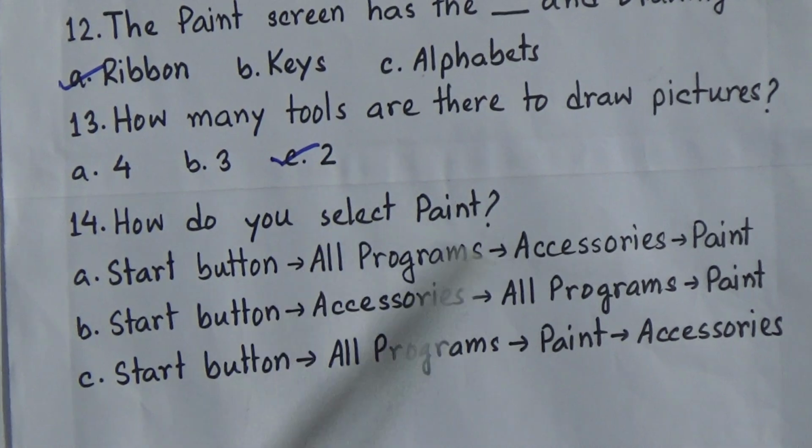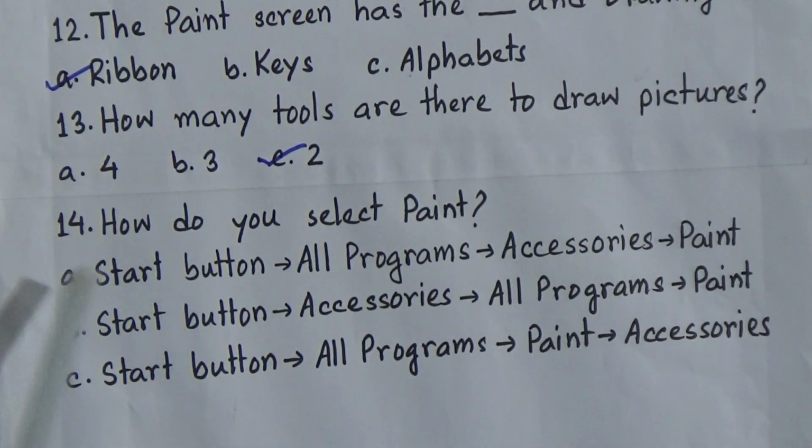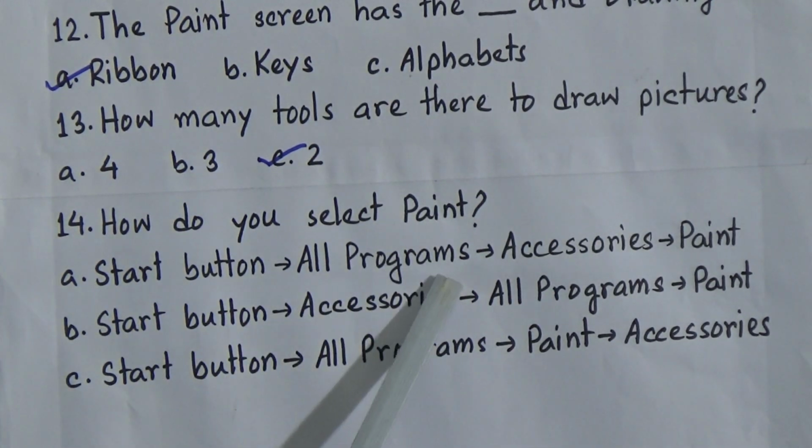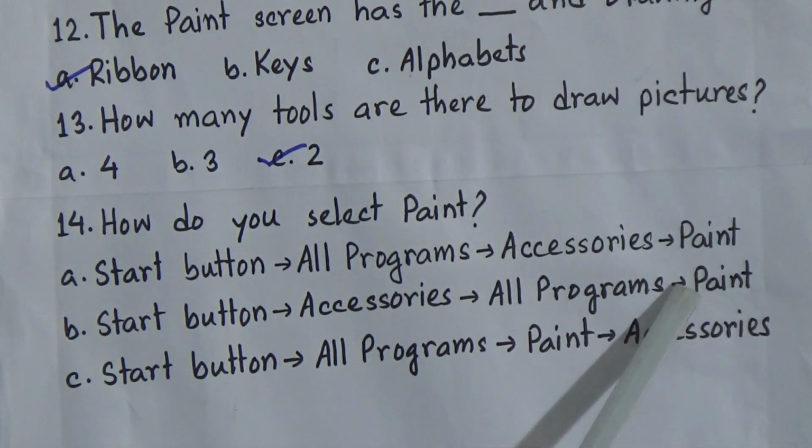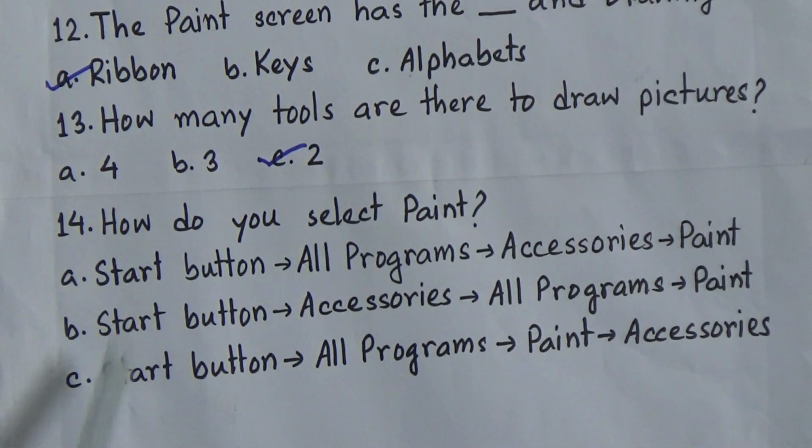Now the last one, 14. How do you select paint? Option A, start button, then all programs, then accessories, then paint. Option B, start button, accessories, then all programs and paint. Option C, start button, all programs, paint, and then accessories. Which one is the correct?